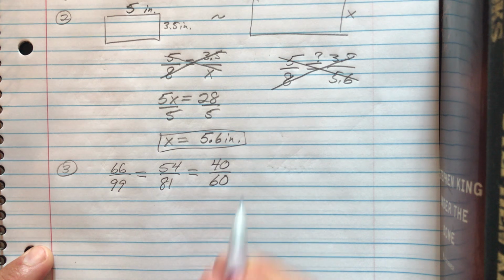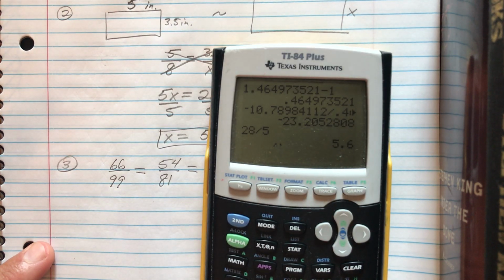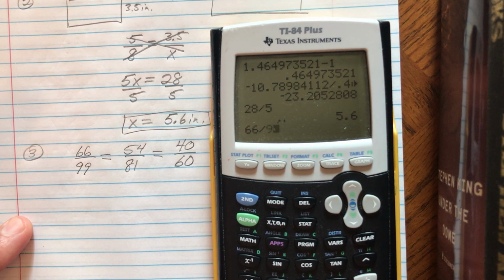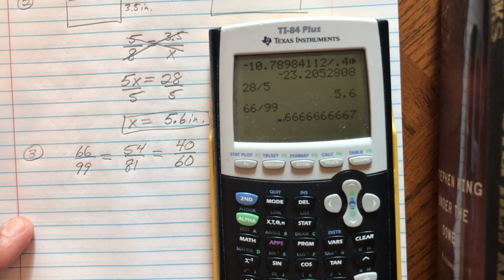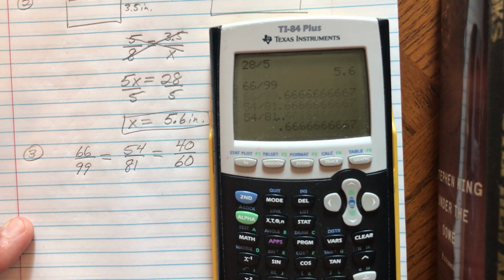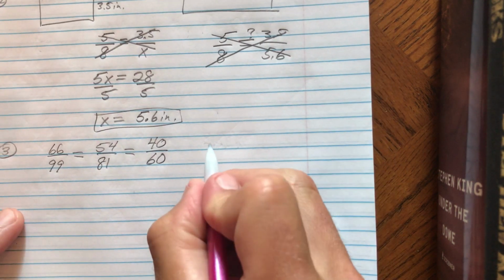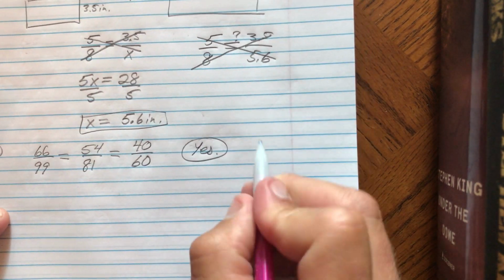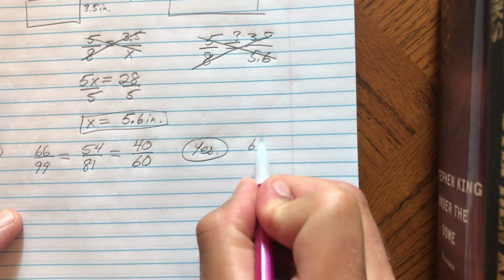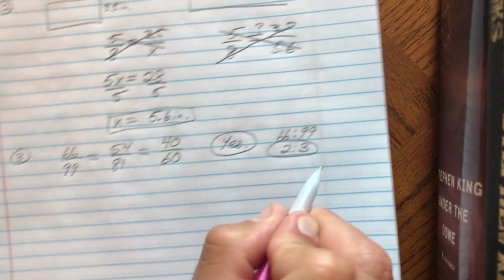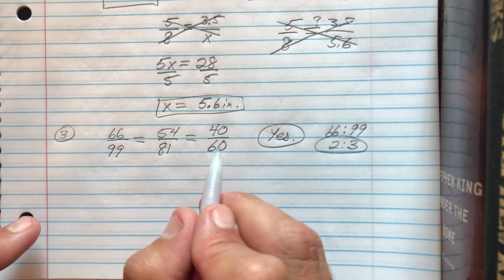Now, all I would do is take these three ratios and, using your calculator, see if you get the same answer each time. 66 divided by 99 is 0.6 repeating. 54 divided by 81, same thing. And 40 divided by 60, you get the same thing as well. So these are similar. And the similarity ratio would be 66 to 99, which reduces to 2/3. Okay, what about number 4?